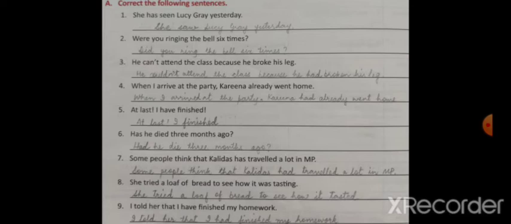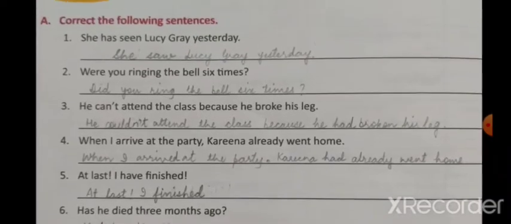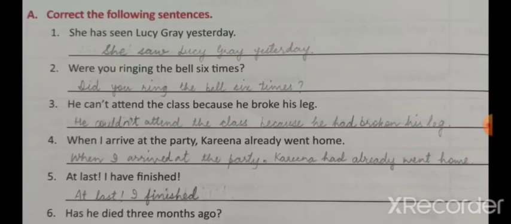First is, she has seen Lucy Gray yesterday. Has is used in the present perfect tense, but yesterday refers to the past. So we have to change the whole sentence into past tense. So we will write, she saw Lucy Gray yesterday. Next, were you ringing the bell 6 times? So here we will use, did you ring the bell 6 times?